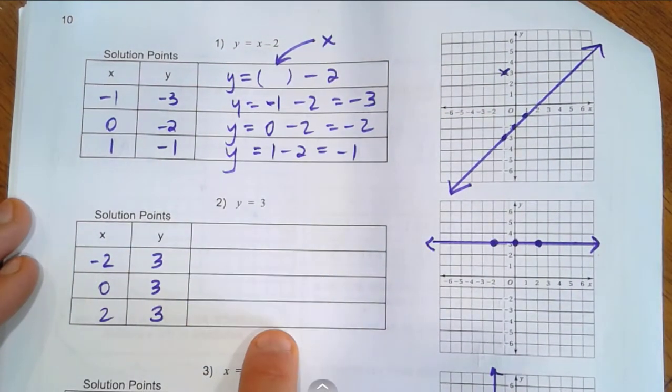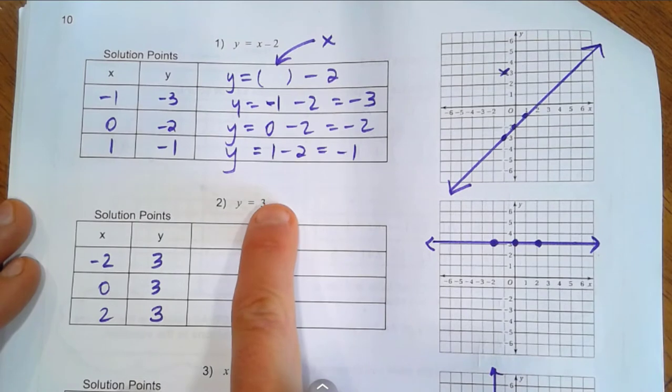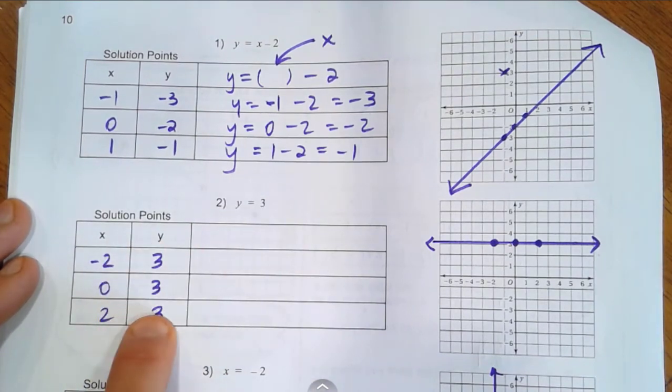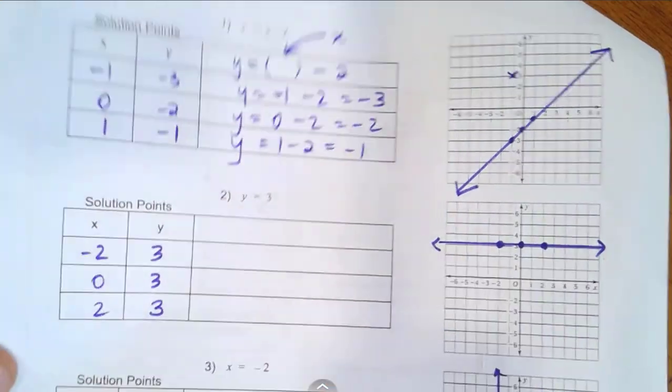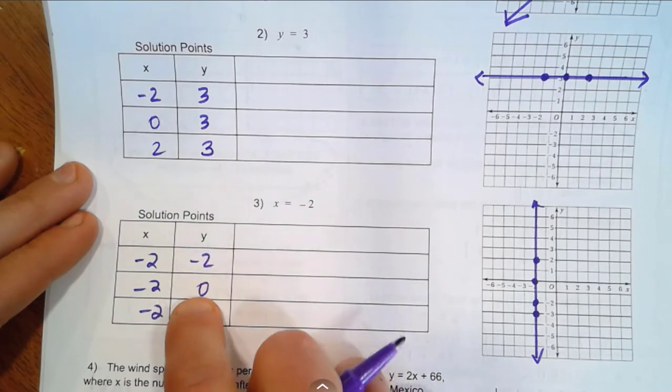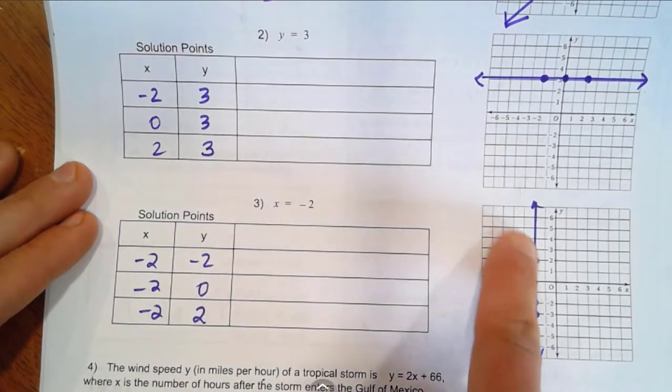Here, I didn't actually fill in this part of the table because the equation says no matter what x is, y is 3. So I just made points with a y-coordinate of 3 and plotted those. This next line says no matter what y is, x is equal to -2. So again, I plotted those points.